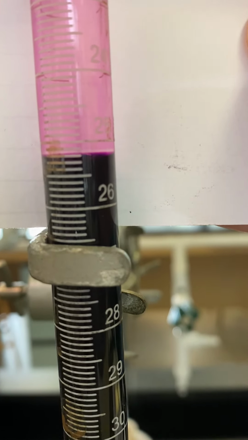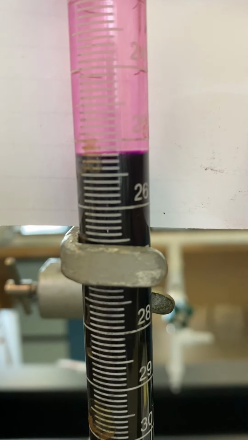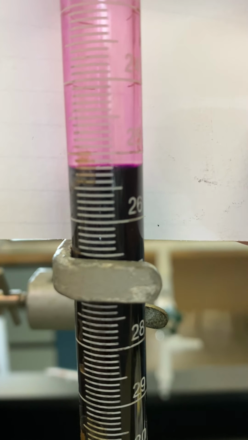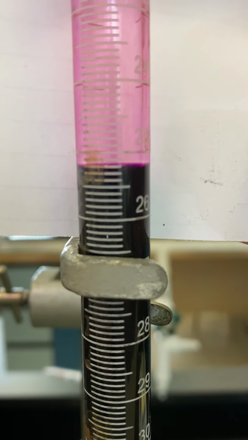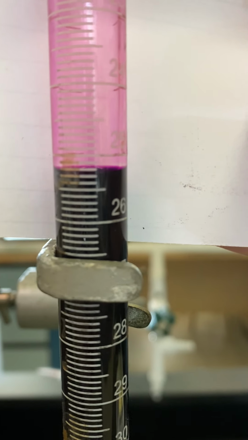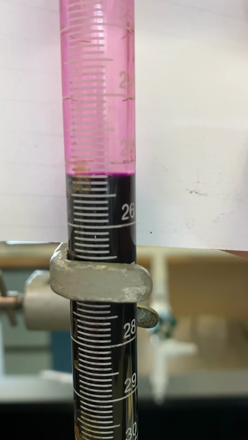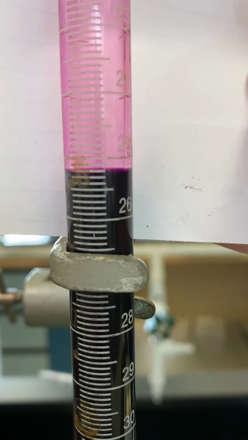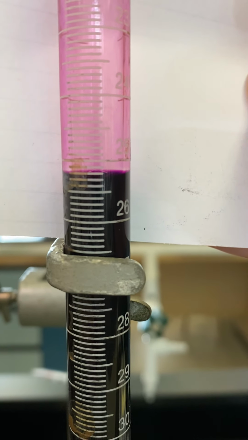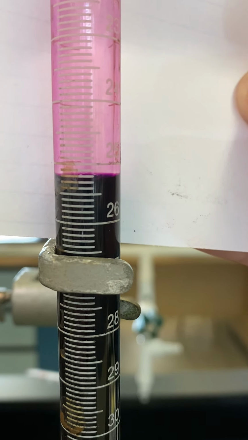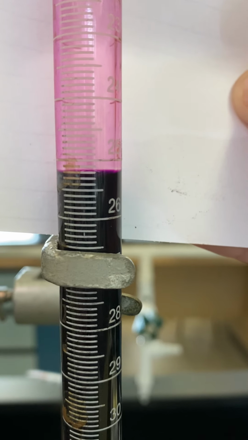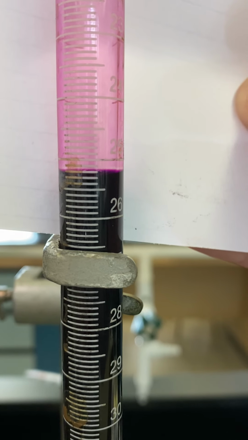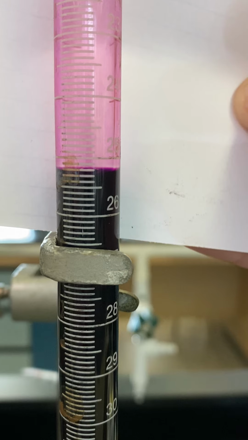You can see that the line on the burette is somewhere between 25 and 26 milliliters, much closer to 25 than 26. Now look, between 25.1 and 25.2, hard to tell because it's so dark.